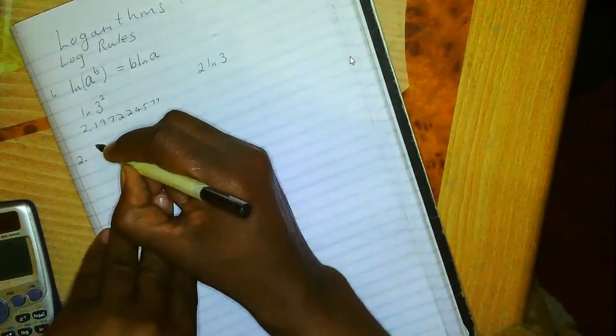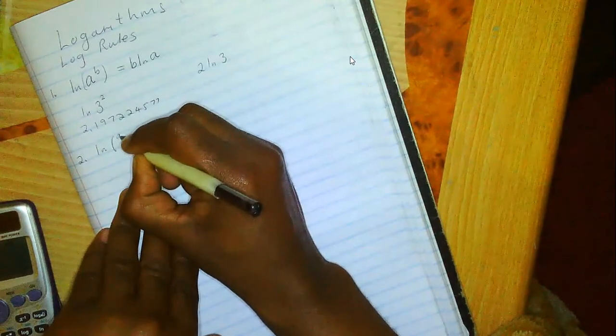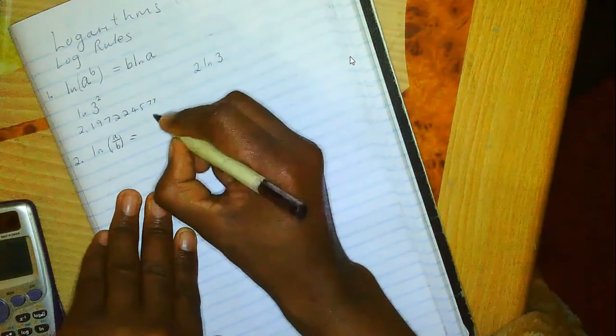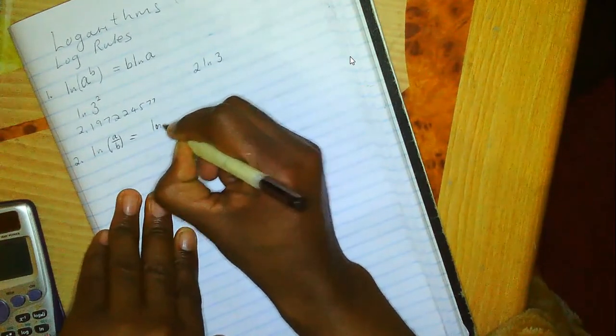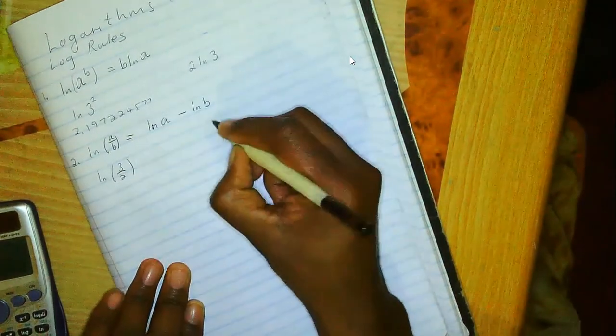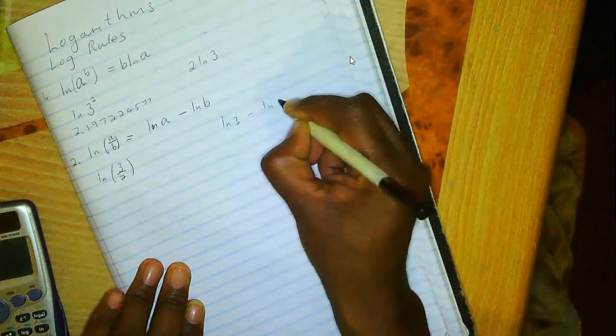Now, we've got another one: ln of a over b is the same as ln a minus ln b. Again, let us test. If we had ln 3 over 2, is it going to be equal to ln 3 minus ln 2?